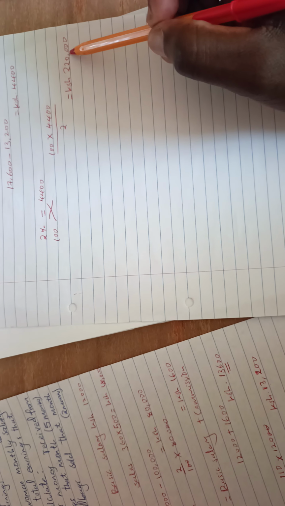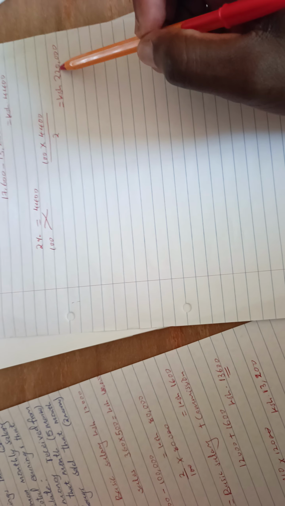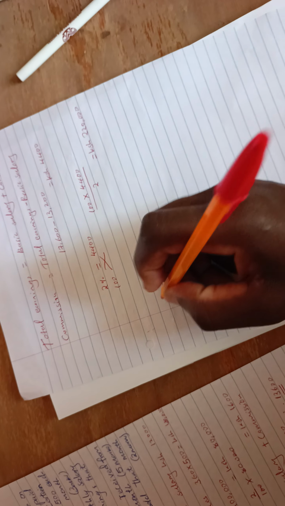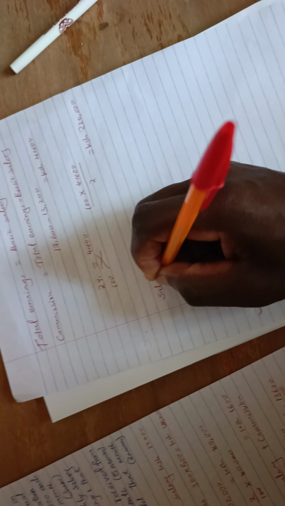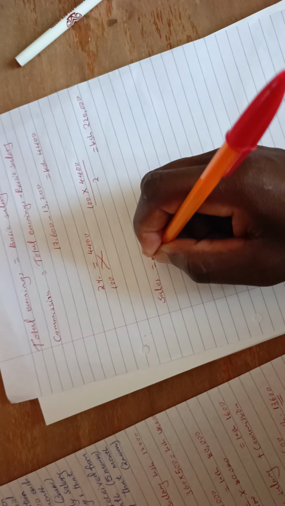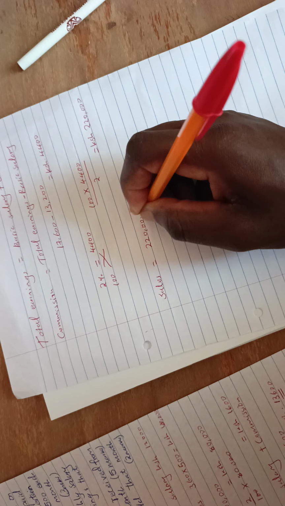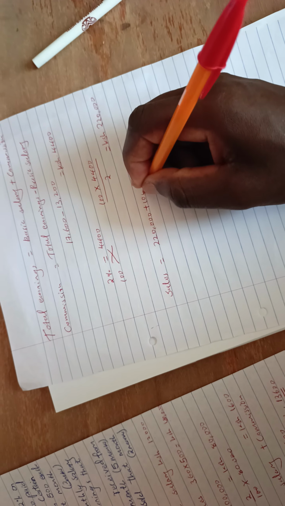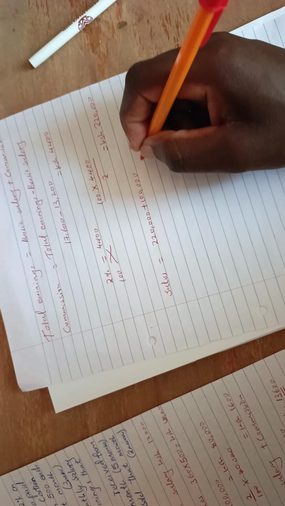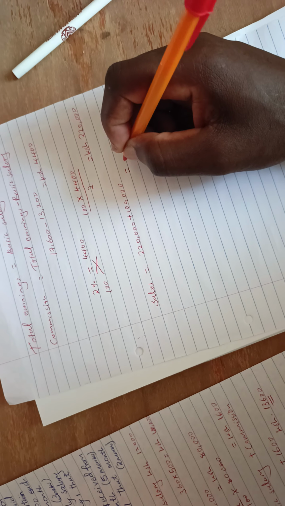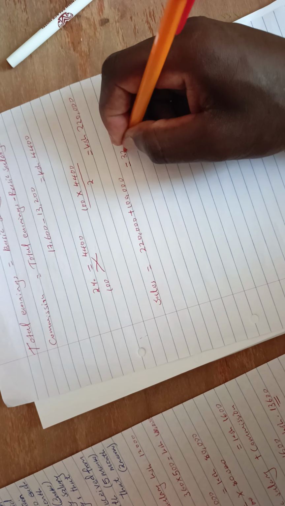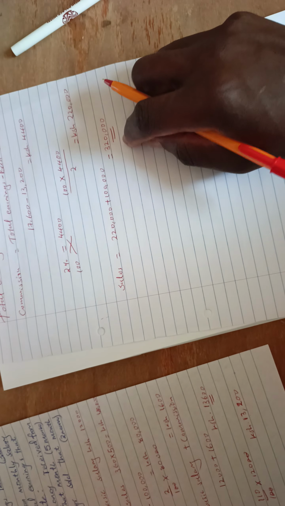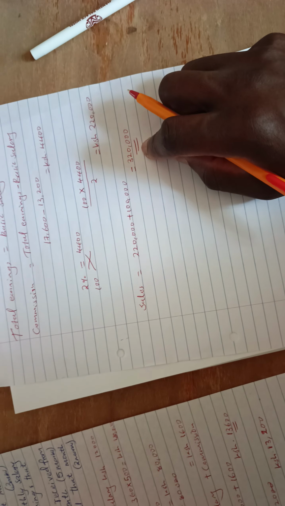To get the gross sales, the amount she sold that month, we take the net sales, which is 220,000, then we add the sales above, which is 100,000. So we get the sales that month to be 320,000.